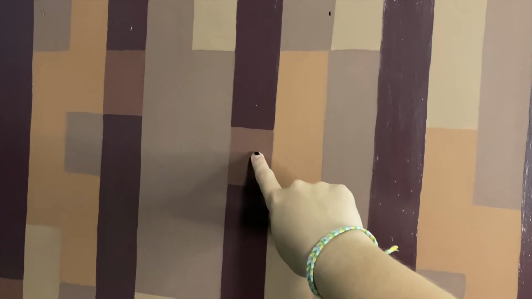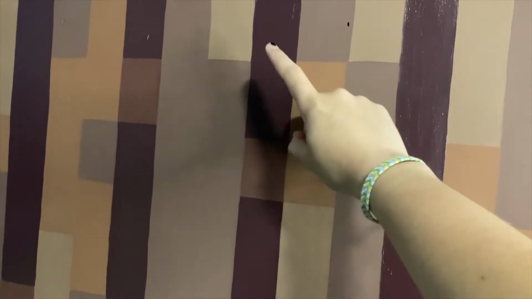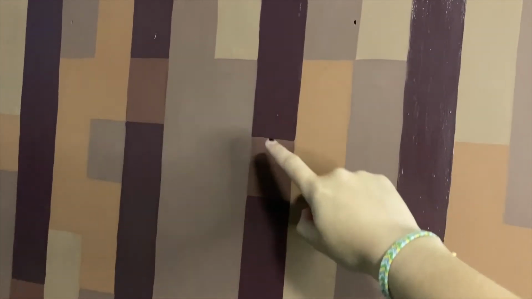Now the next day, I decided just to let everything dry so that I would actually have a place to rest my hand without getting paint all over it. But anyways, this is the next color I'll be doing. It's just a little bit lighter than this one, so I'm going to take this as my base color and just add a bit of white to it.